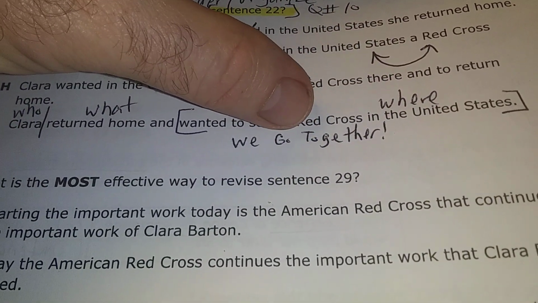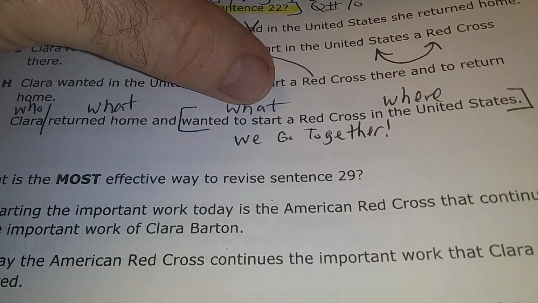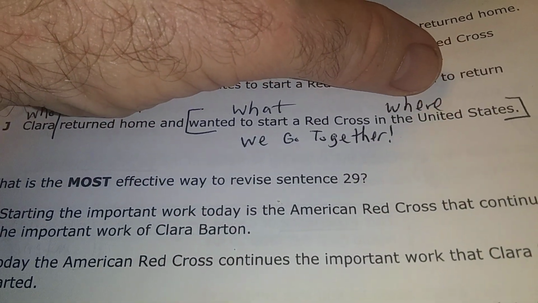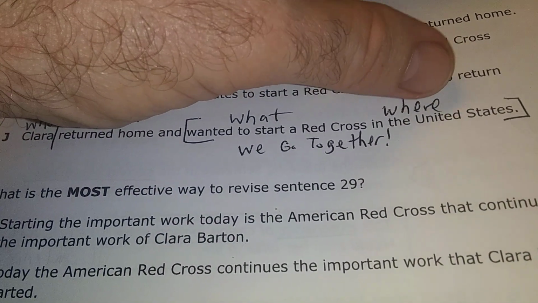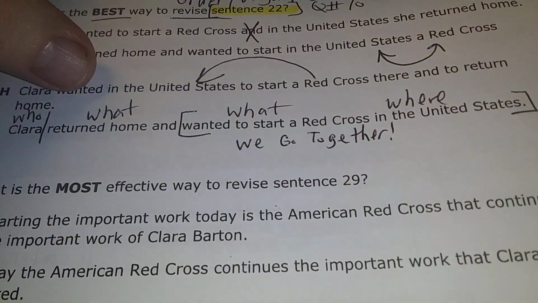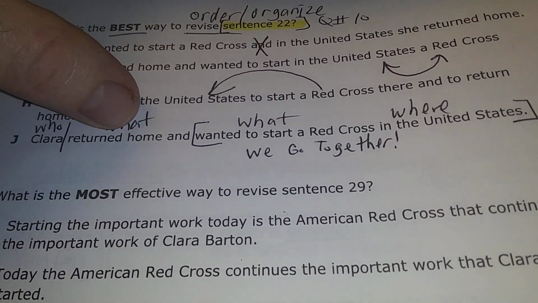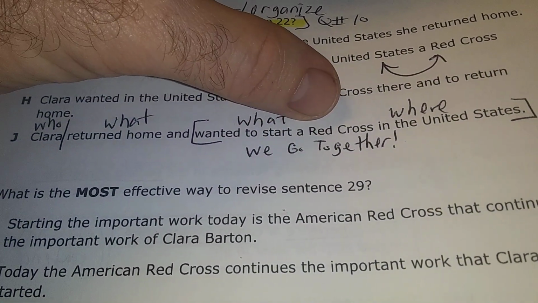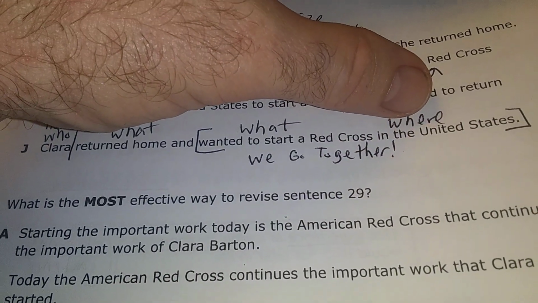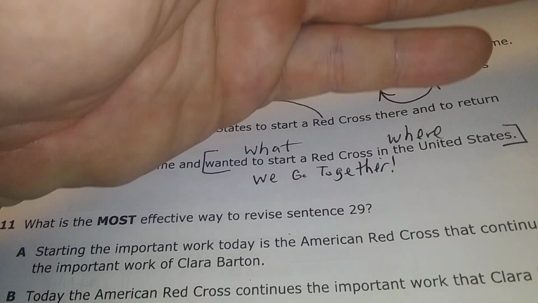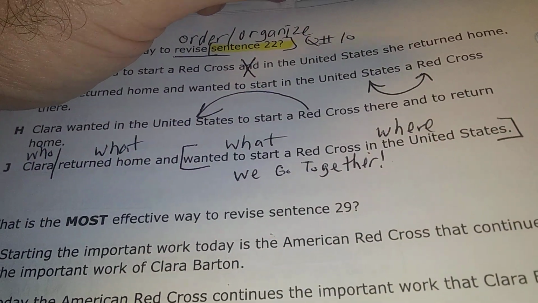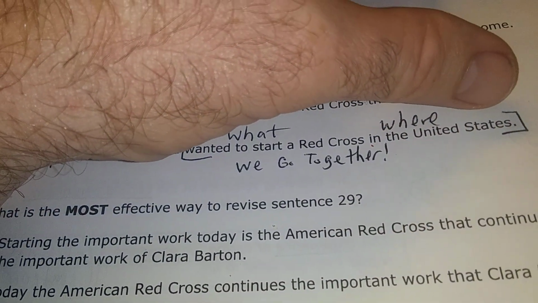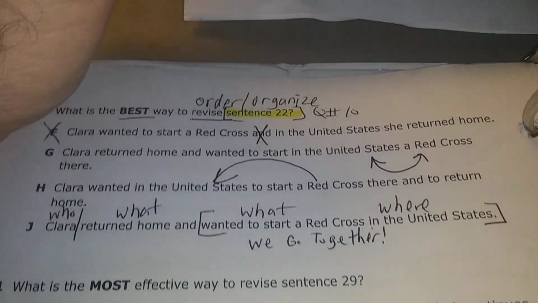So play a game with your kids called We Go Together, where they tell the reader what they wanted to do, then where they want to do it, or possibly when they want to do it. For example, if I was to extend beyond the problem, I would say Clara returned home and wanted to start a Red Cross in the United States as soon as she got there. When? So you could add that to it. But what you want to do, then you can tell me where you want to do it and or when you want to do it. So that's how I would solve that.